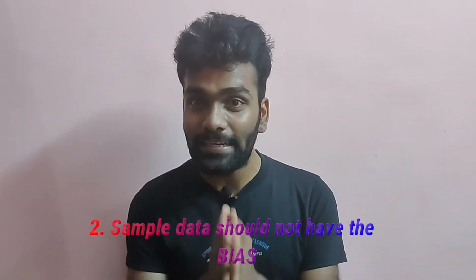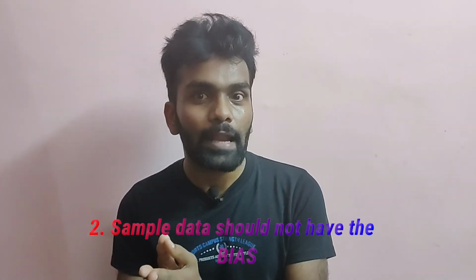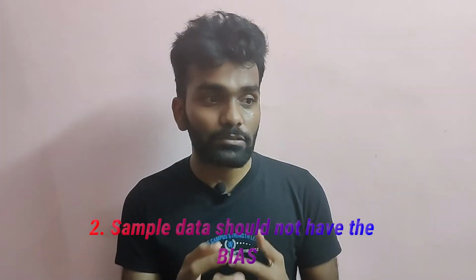That's the first thing. And the second thing is the sample data should not be biased, right? Bias in the sense you should not select only some particular kind of data. So we should not select only the people from India. We should also consider the different people, right? So that's the bias. The sample data should be unbiased. Those are the two things we should keep in mind when we are sampling data.